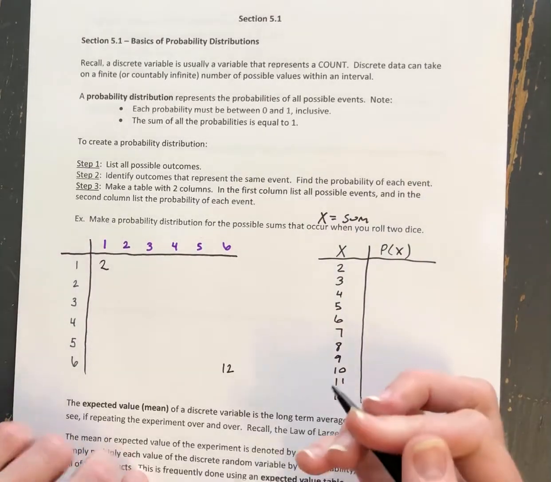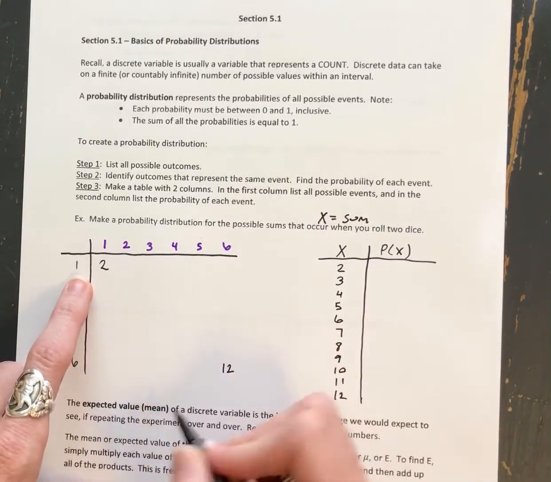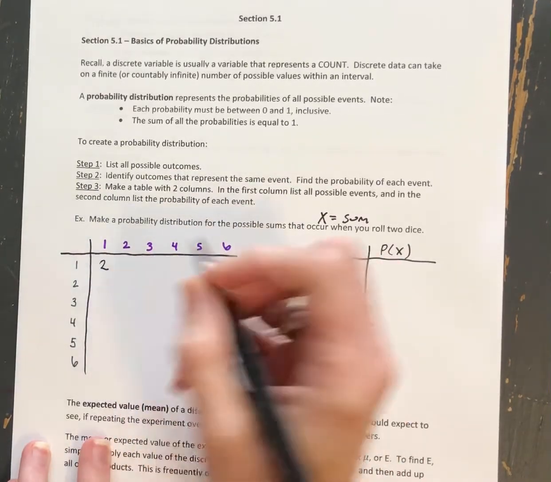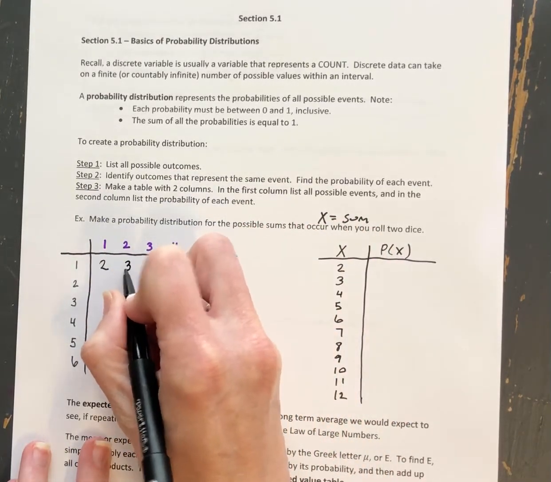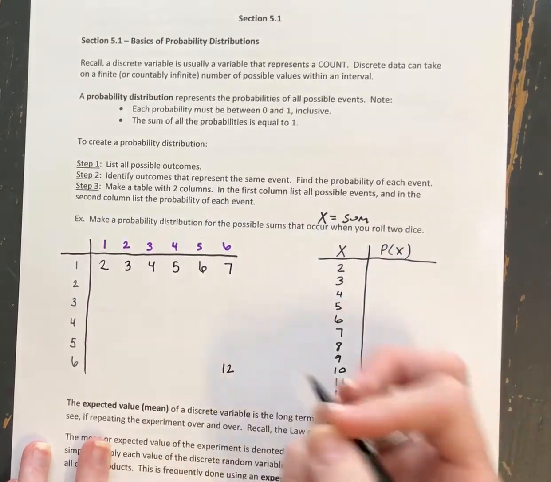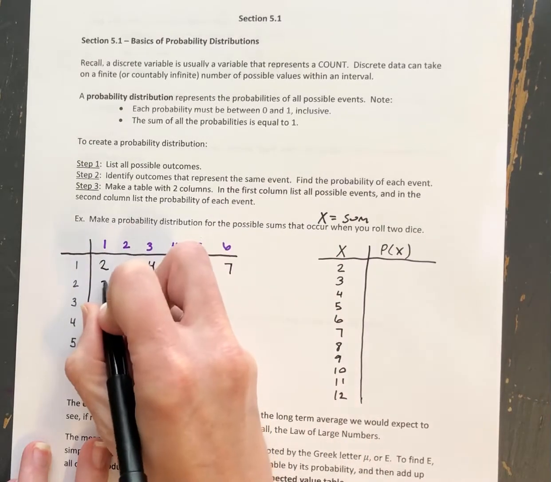So if we go through and fill out the possible sums here, if I get a 1 on the gray die and a 2 on the purple die, that's a sum of 3. And just continuing here, again, these numbers represent the possible sums.